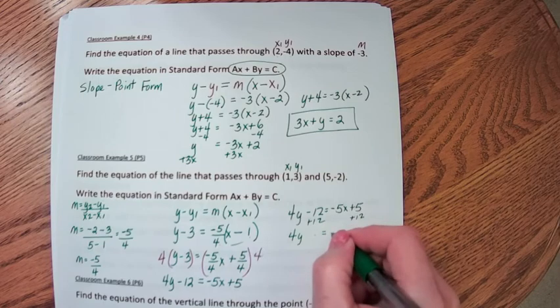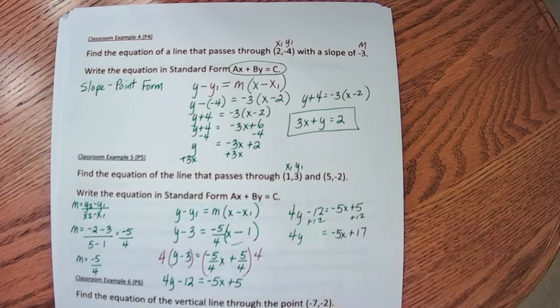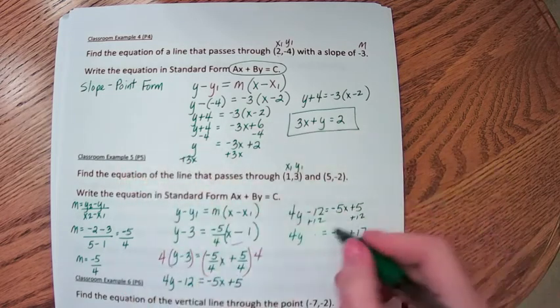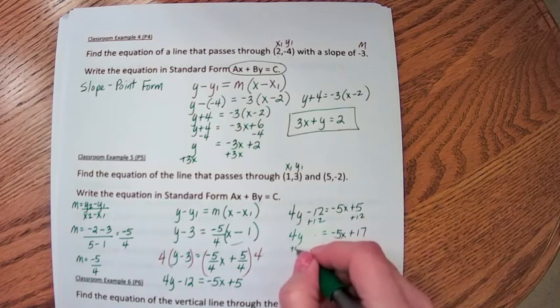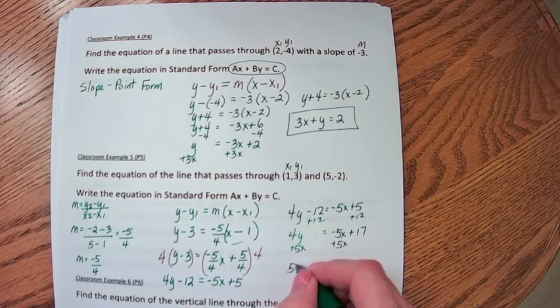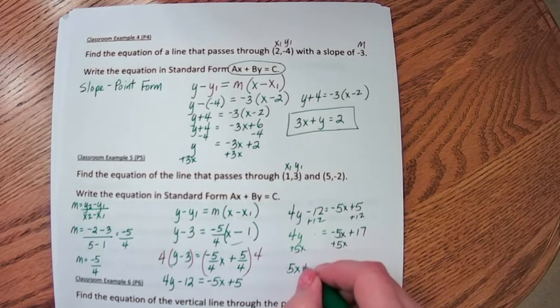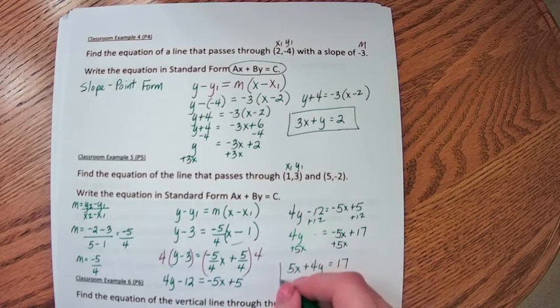That gives me 4y equals negative 5x plus 17. And I need to get that x to the other side of the equal sign, so I'm going to add 5x to both sides. So in standard form, this line is 5x plus 4y equals 17.